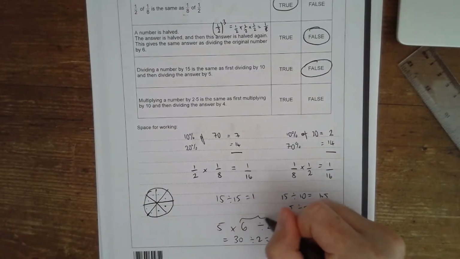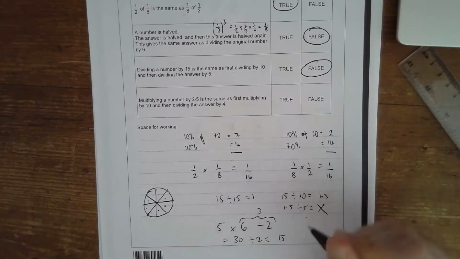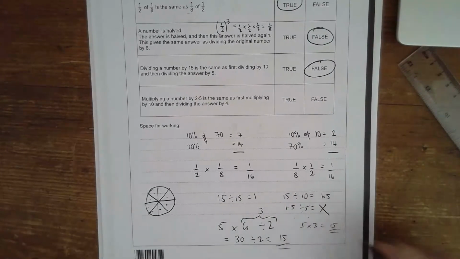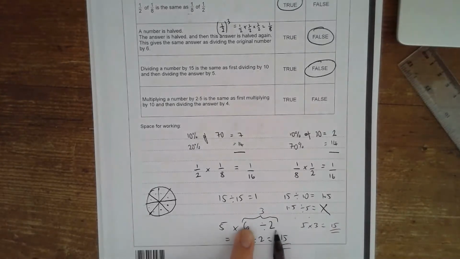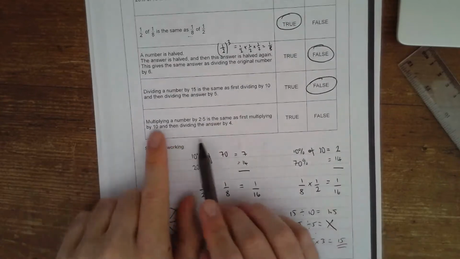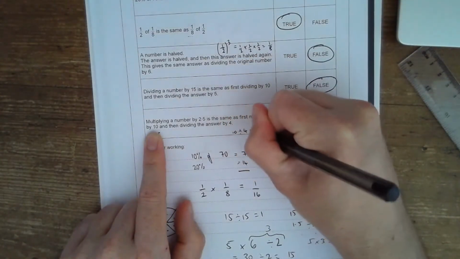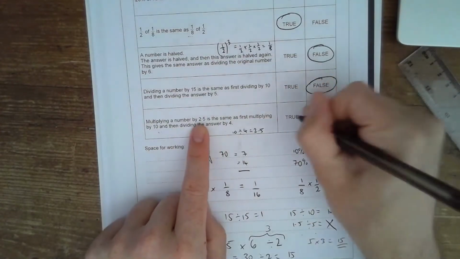If we look at this bit here, 6 divided by 2 is 3. If I just did 5 times 3, that also gives me 15. That is because 6 divided by 2 is 3, so it's the same as timesing by 3. So here we've got 10 divided by 4, and 10 divided by 4 is 2.5, so that's why it's the same. So that's true as well.